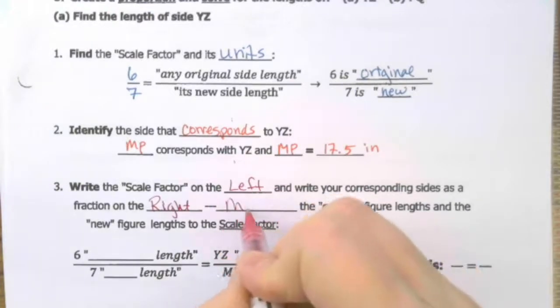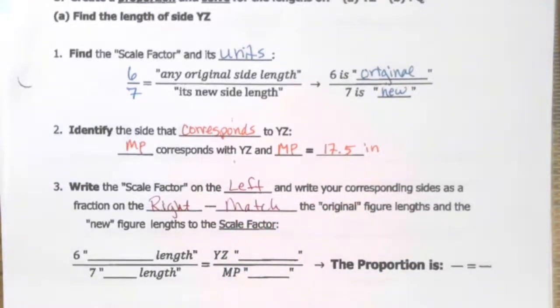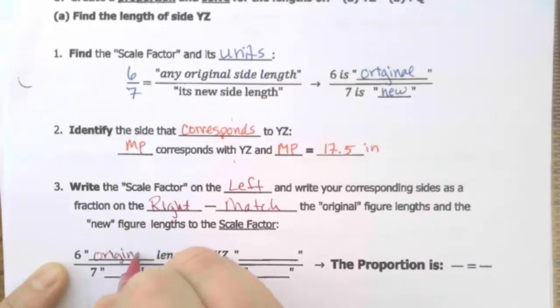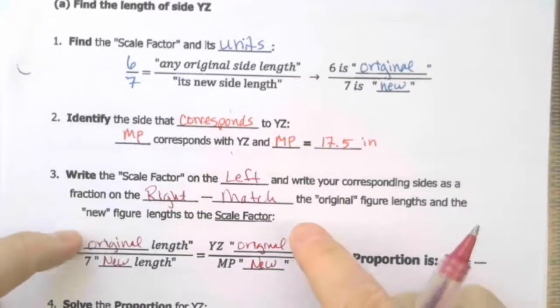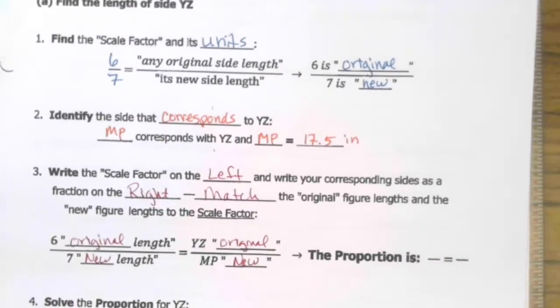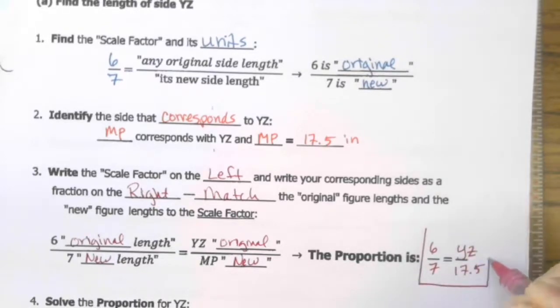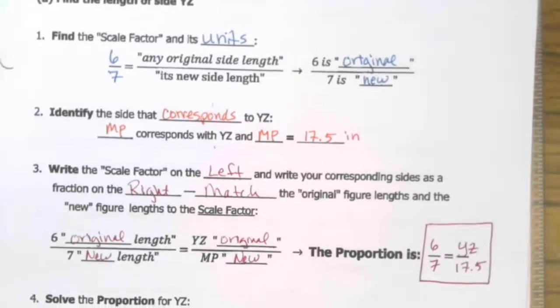Step 3. Write the scale factor on the left and write your corresponding sides as a fraction on the right. You are going to match the original figure lengths and the new figure lengths to the scale factor. Okay, so on the left, we have 6, which is the original length, and 7, which is the new length, equals YZ, which is on the original figure, and MP, which is on the new. So these two correspond, and I'm putting original over new. So filling in our numbers, my proportion is 6 over 7 equals YZ over 17.5.